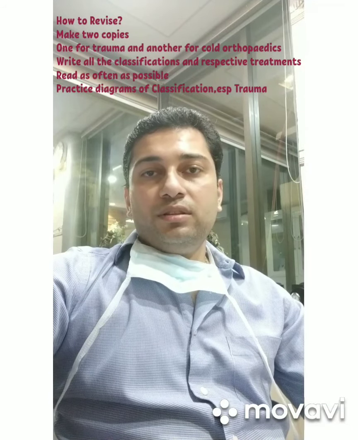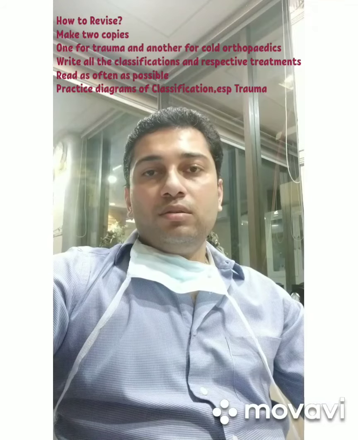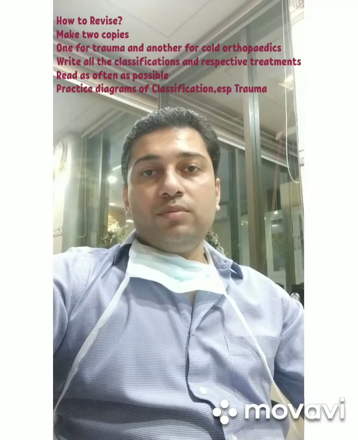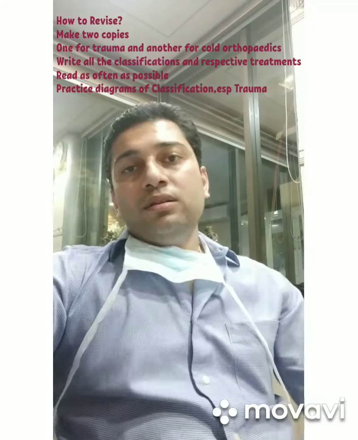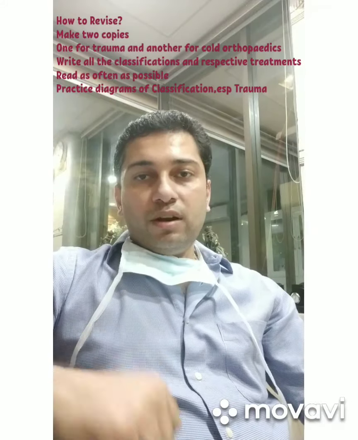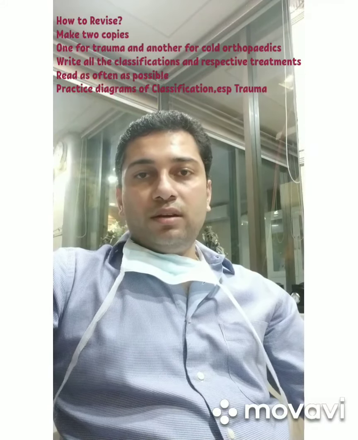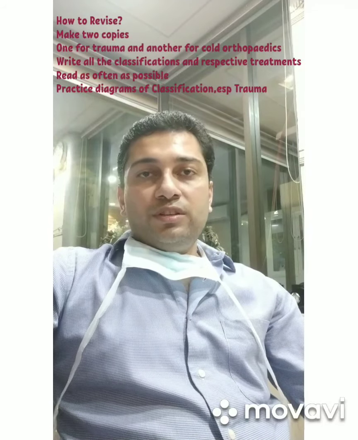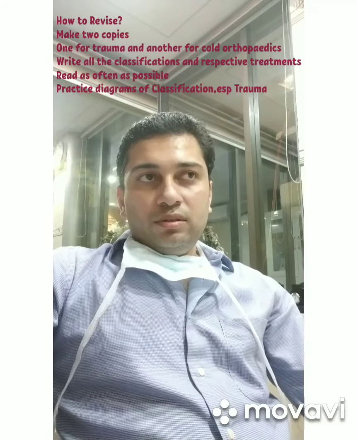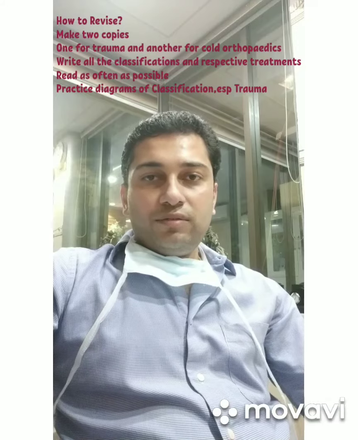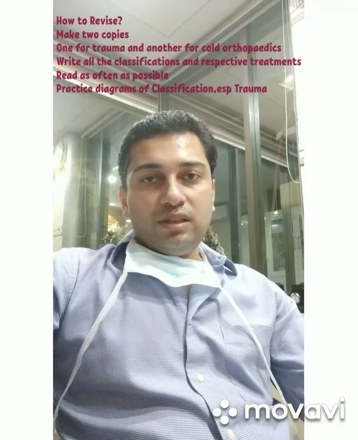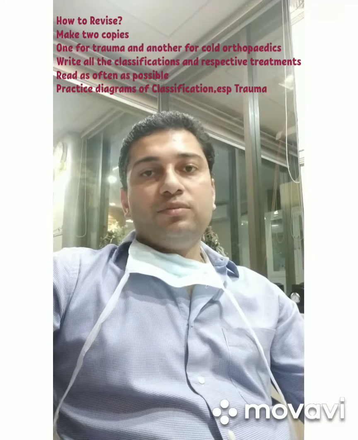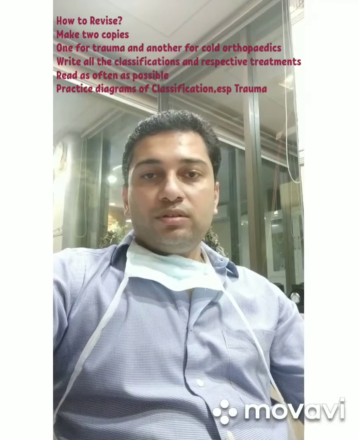Most important part of an exam-oriented study is the revision. Studying without revision yields minimal or no output. So how do you come to revise? You have to make 2 sets of copies. 1 for cold and 2 for your traumas. Whichever topic you come across, which has a classification, you have to write down that classification as well as the treatment. Read it as often as possible and then quiz your study mate.